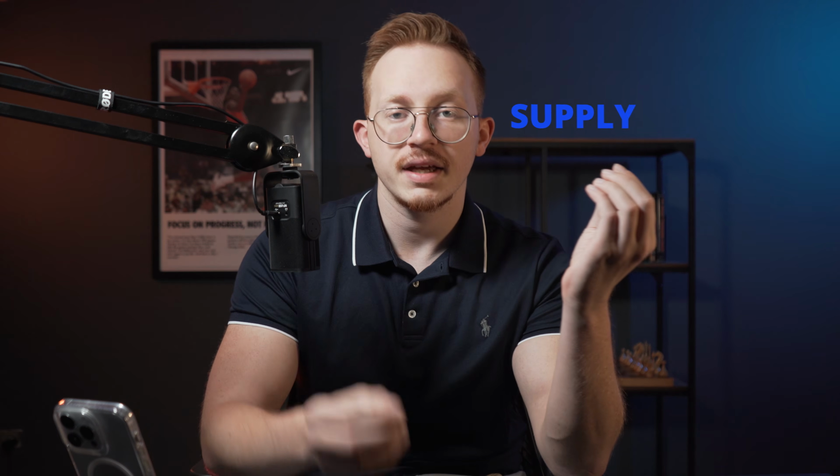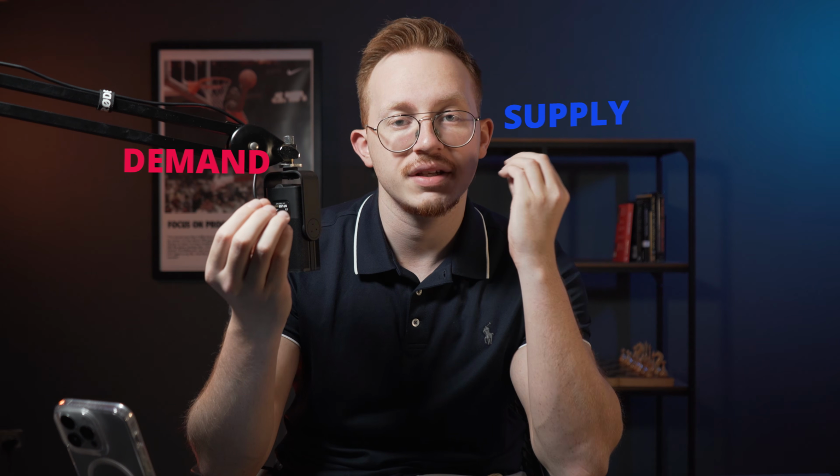In trading it is exactly the same as in the real life world, as in the real life economy. You have supply and you have demand. So let's say you have 10 t-shirts and you have 5 people that are demanding that t-shirt, then you have an overload in supply. If you have 10 people that want a t-shirt and you only have 5 t-shirts, then you have an overload in demand.